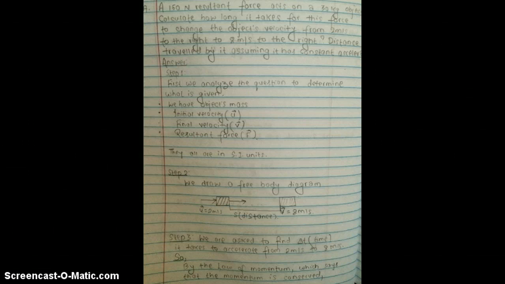Today I am going to solve a problem related to vector momentum. In the given question, a force of 150 Newton acts on an object and we are supposed to find the time taken by the object to change its velocity. And in the second part, we are supposed to find the distance traveled during that time interval.